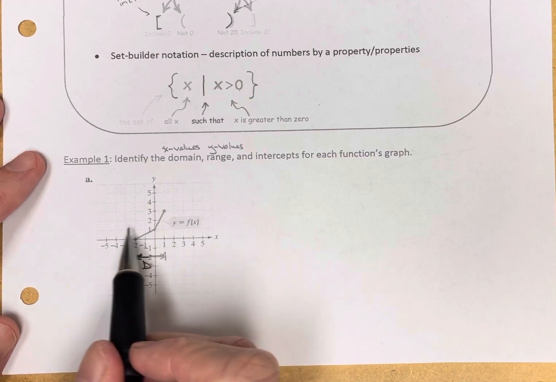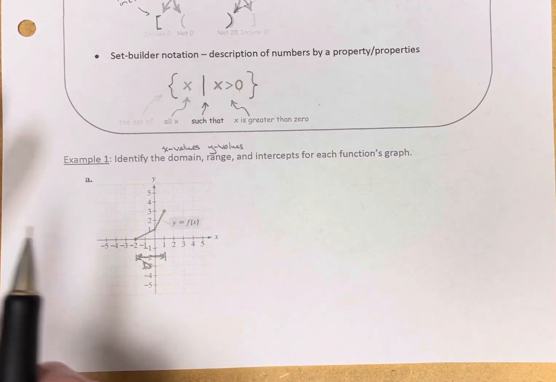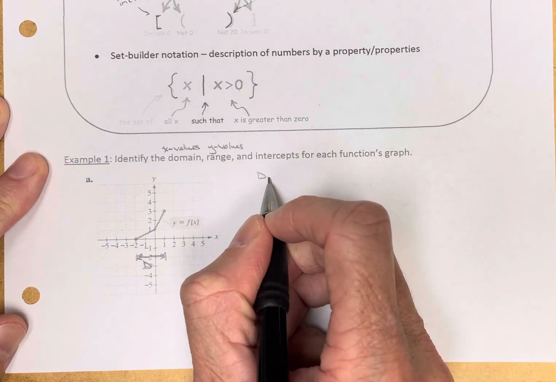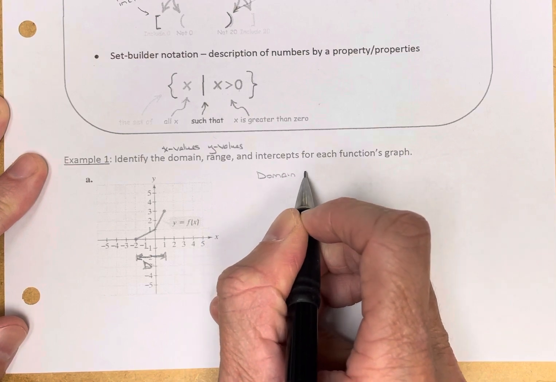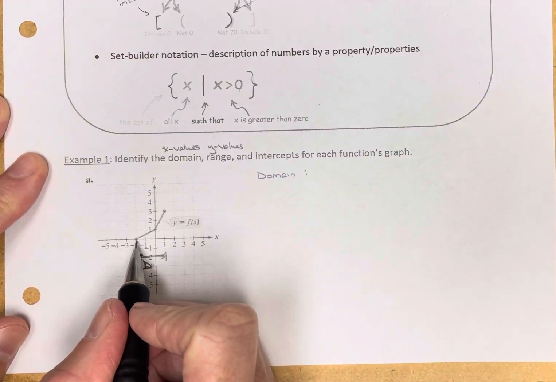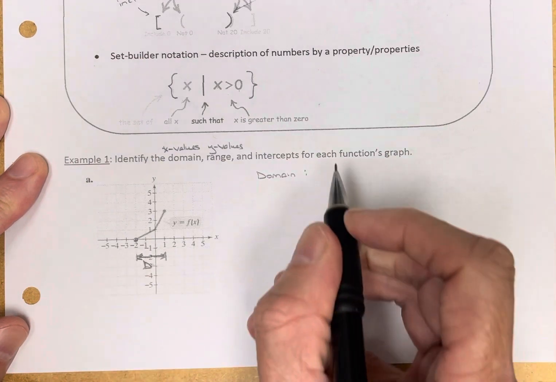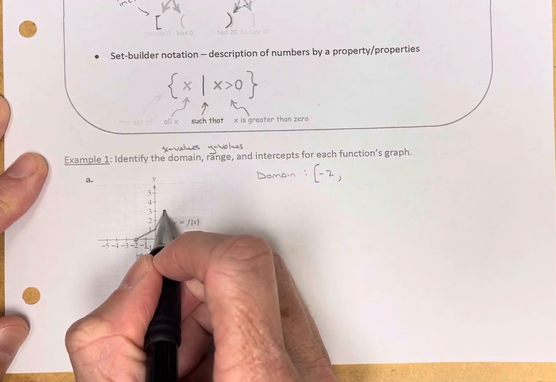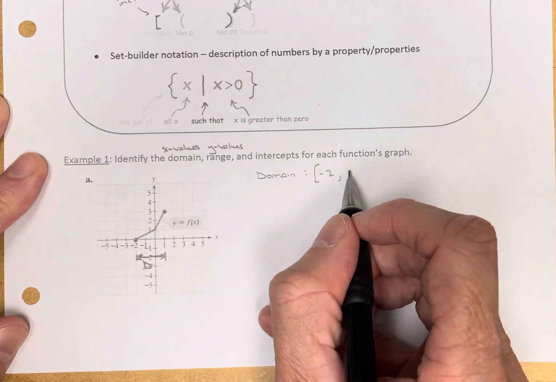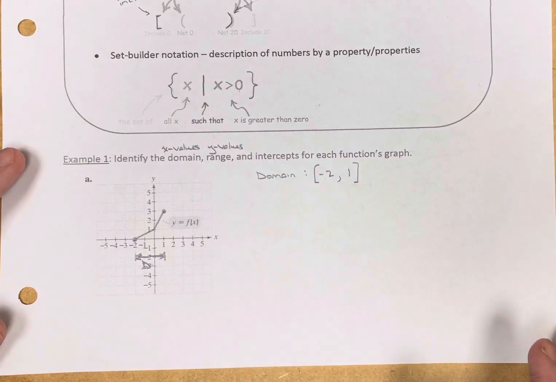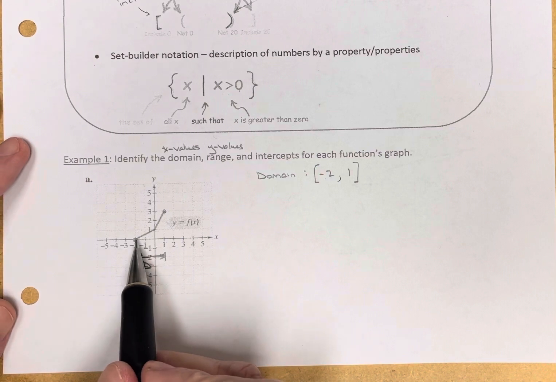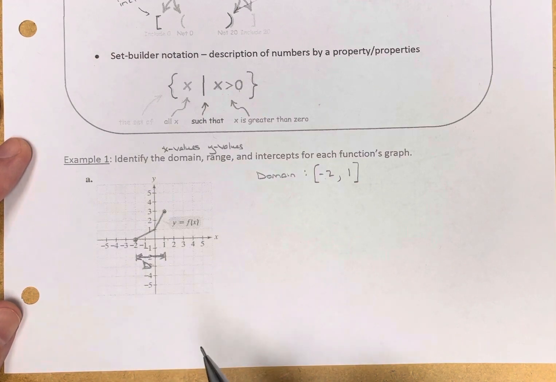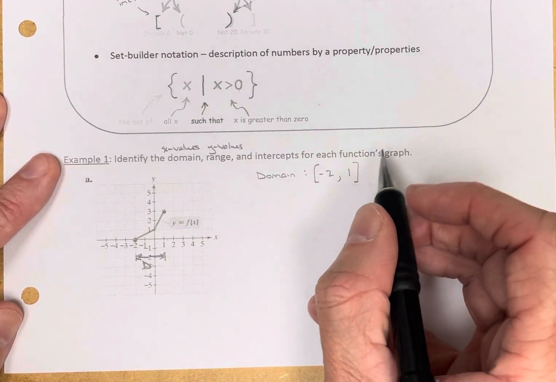Our domain, the x values for this function, we go from left to right along the x-axis, from -2 to +1. So the domain in interval notation, because we have a closed circle, we include the -2 and we go from least to greatest. And because we have a closed circle here, we include the +1. So the domain, the x values, go from -2 to +1, including the endpoints and everything in between.